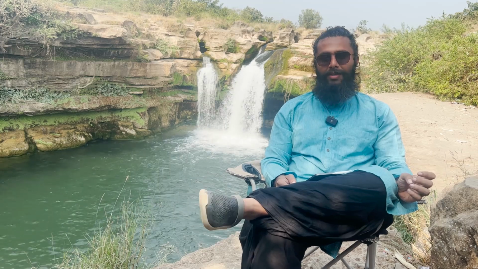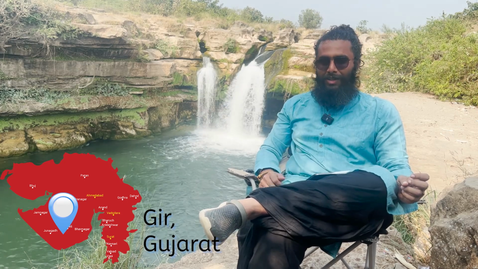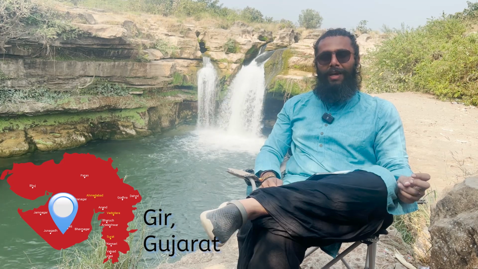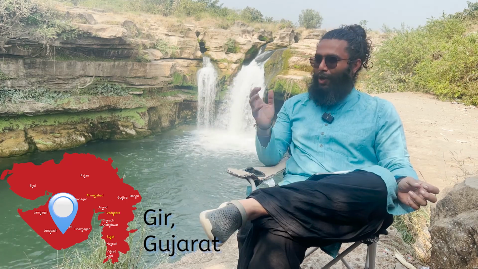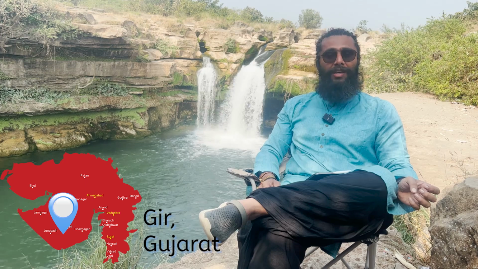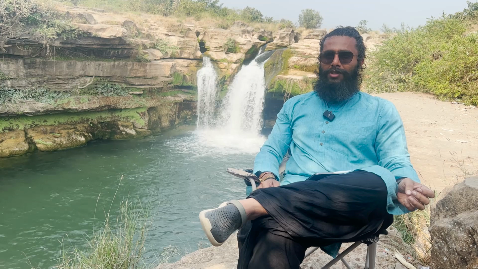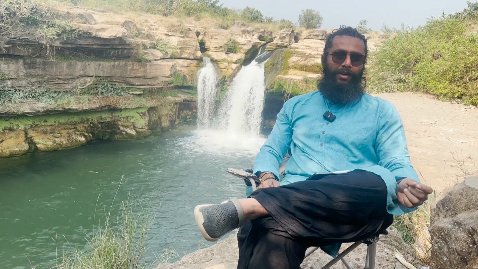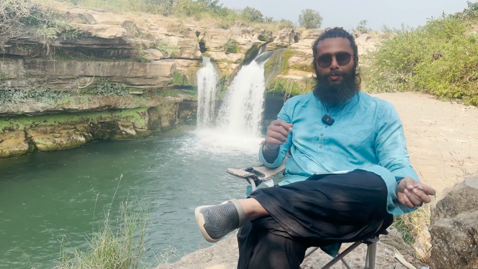Namaskaram everyone. I'm here in the outer perimeters of the Gir National Forest. Here you see behind me the Jamjir Dhodha, the Jamjir waterfall that is named after Jamadagni Rishi. The locals here refer to him as Jamgani Rishi, and he is said to have meditated here for many years, hundreds of years they say.